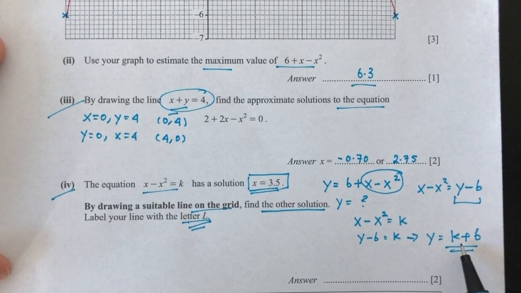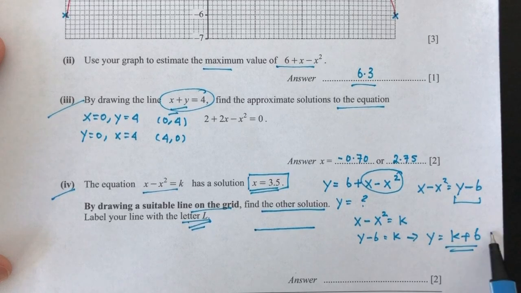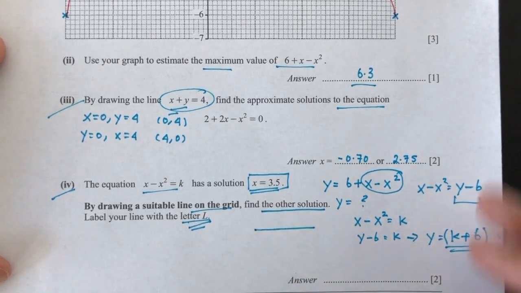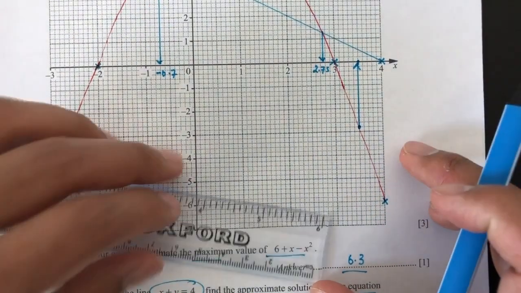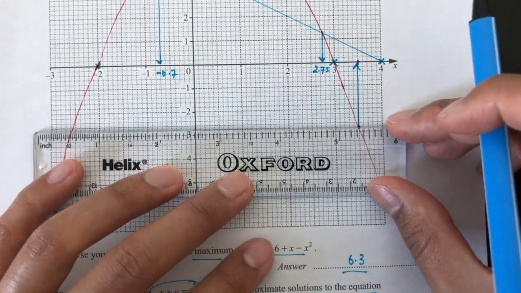It cannot be, because we don't have actual value. It has to be a straight line, which is a horizontal line, because there's no x, there's no bracket x anywhere. In that case, if it cuts this here, it means that the other solutions will be on the straight line.